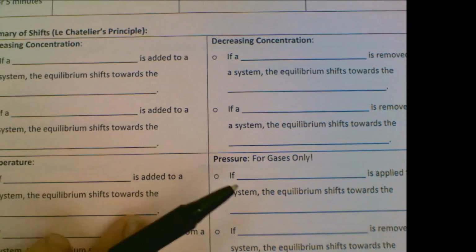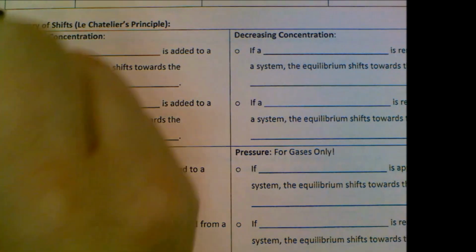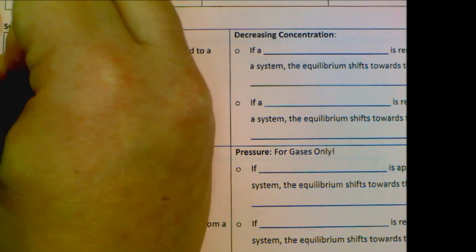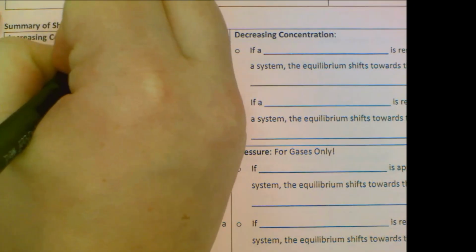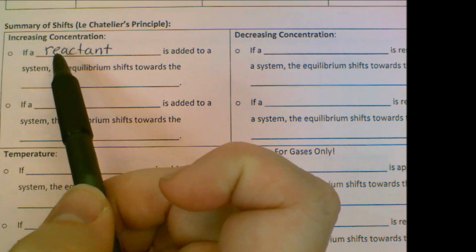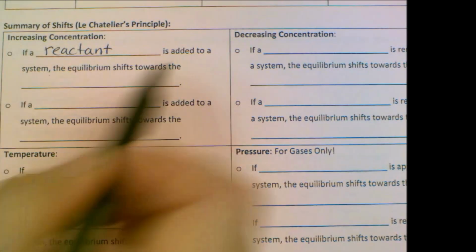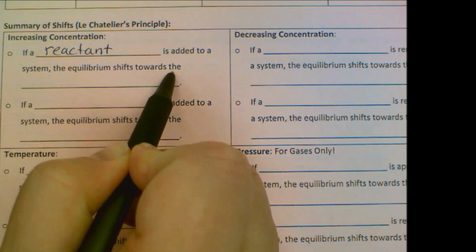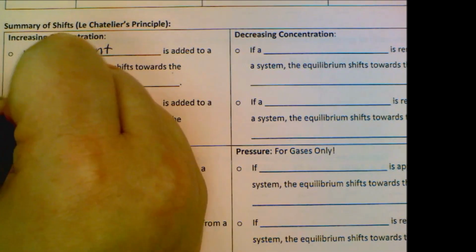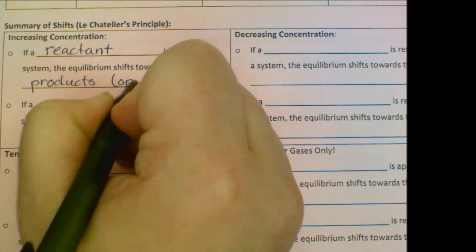We're adding a chemical, we're increasing its concentration. So if a reactant is added to a system, for instance, we added HCl in the second part of the demonstration, that's a reactant, the equilibrium shifts towards the products, or opposite side.